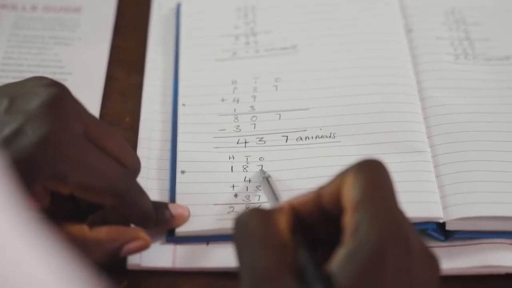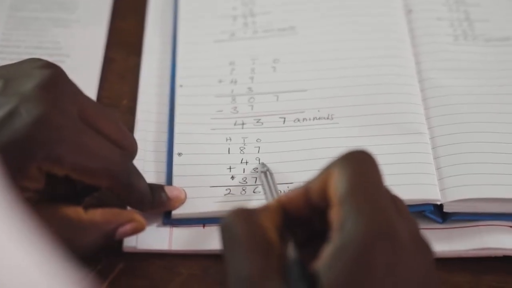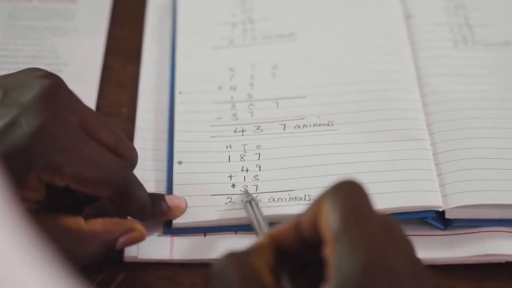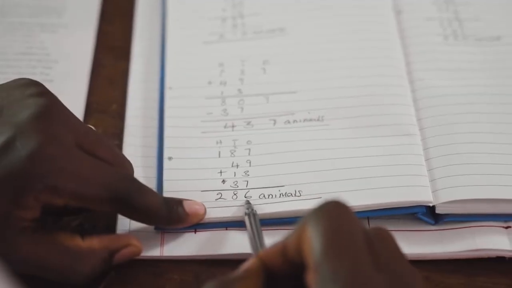One likely mistake is that students who don't read carefully just add all the numbers together. They would write 187 plus 49 plus 13 plus 37, getting 286 animals. And therefore, if I see the answer 286, the student may have just added all the numbers together.